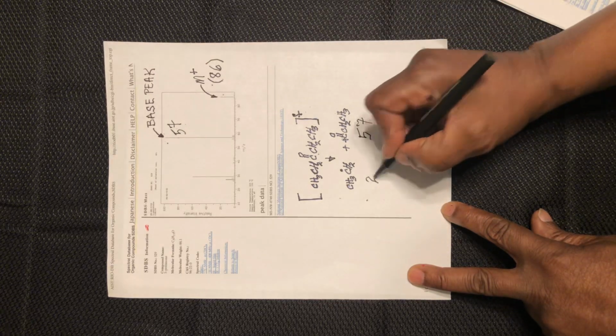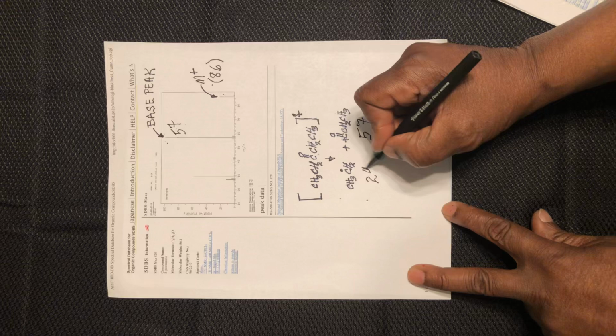And of course, this would be 29 for our ethyl. And so what we typically expect to see on all of our mass specs is that the base peak is going to be probably the major fragment that we expect to see.